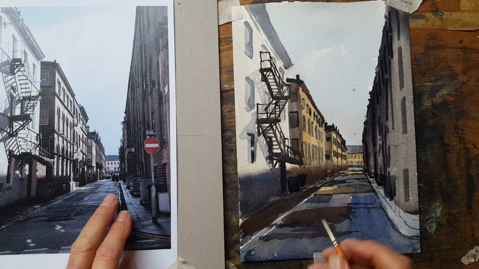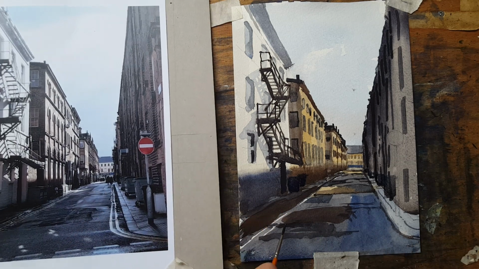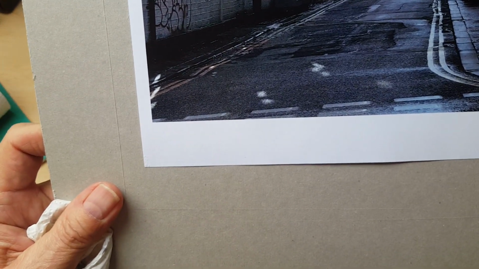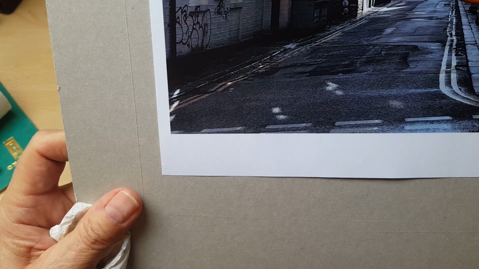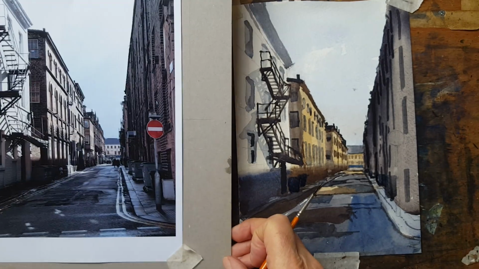I'd like to bring the people forward. So you can see what I'm trying to achieve. There's a one-legged man there and it looks like his mother. So I want to bring them forward so they're more prominent.